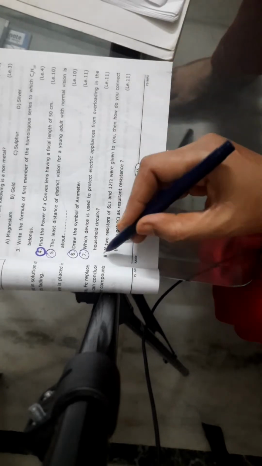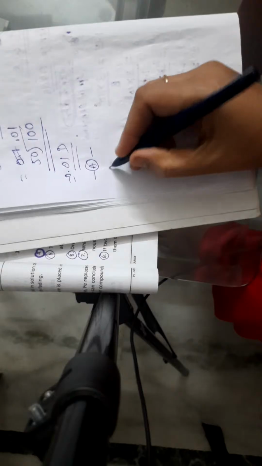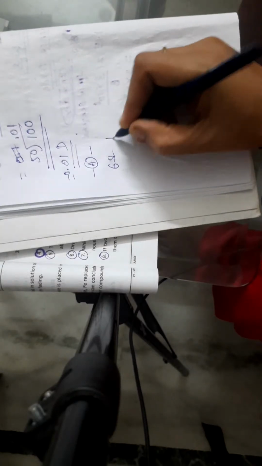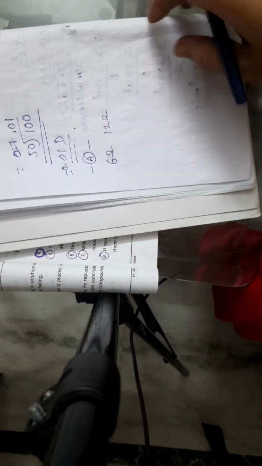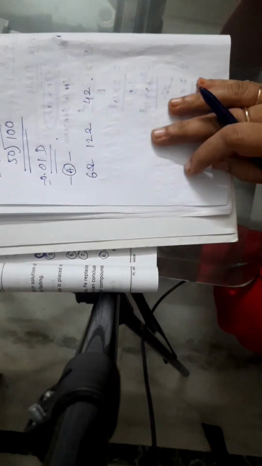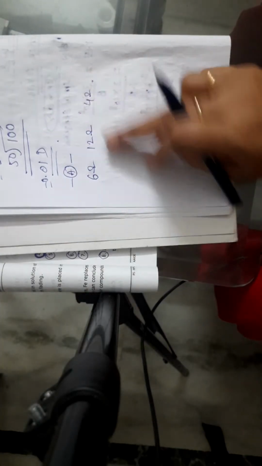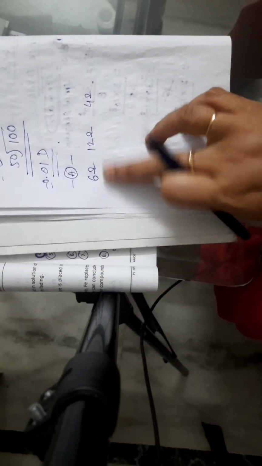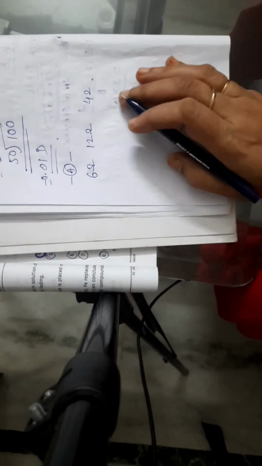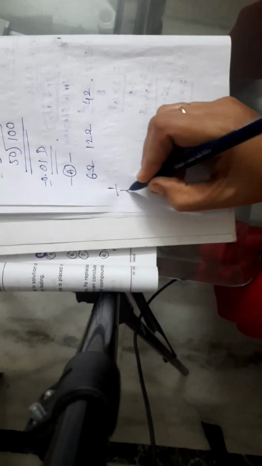Even Himanshu. Next one, two resistors, 6 ohm, 12 ohm were given to you. How would you connect them? This kind of questions are there in the textbook. They are in the text part. So here 6 ohm and 12 ohm are there. How are we going to connect them to make the equivalent resistance 4 ohm? To make the equivalent 4, if you connect them in series, 6 plus 12, it's 18. So series is not possible. So the option is parallel.